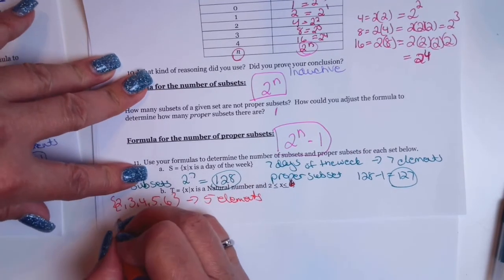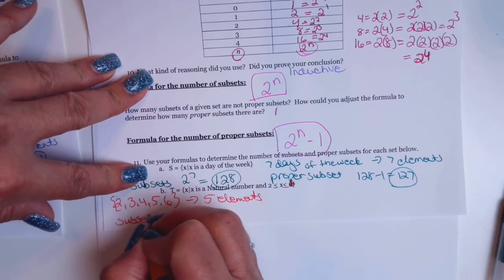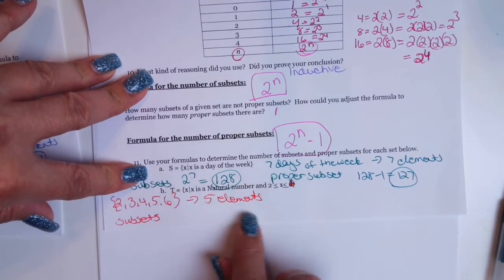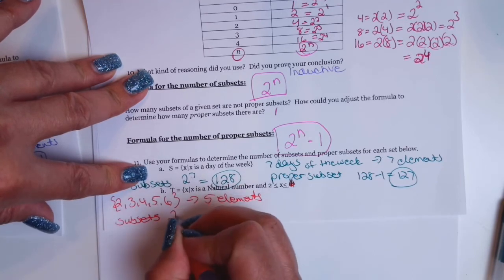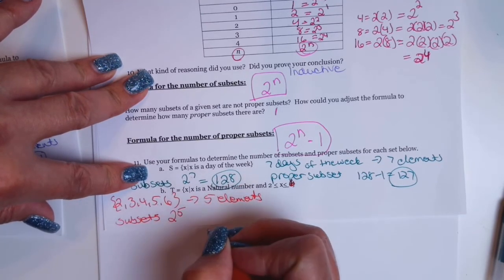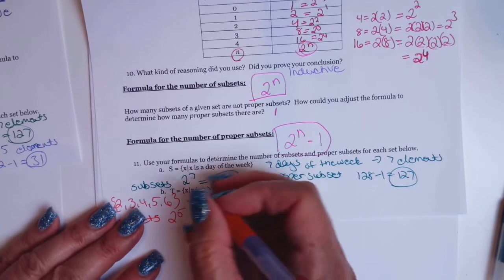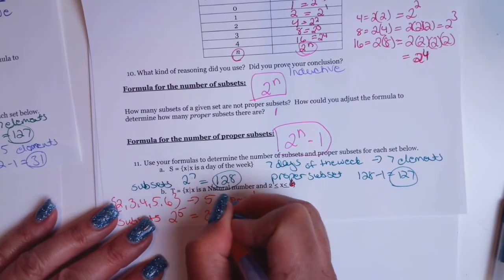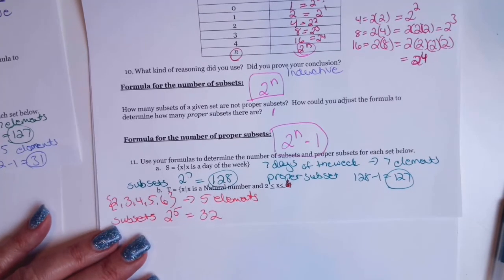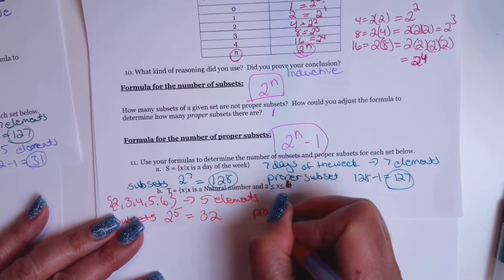So that means that when we start calculating our subsets, it is 2 to the power of 5, which if you put it in a calculator is 32. Now proper subsets.